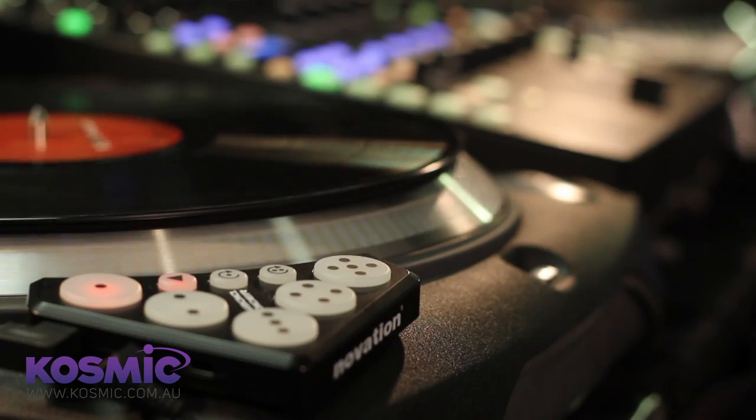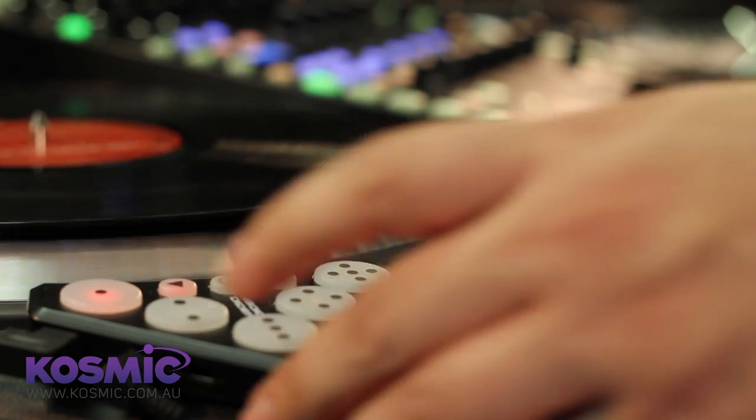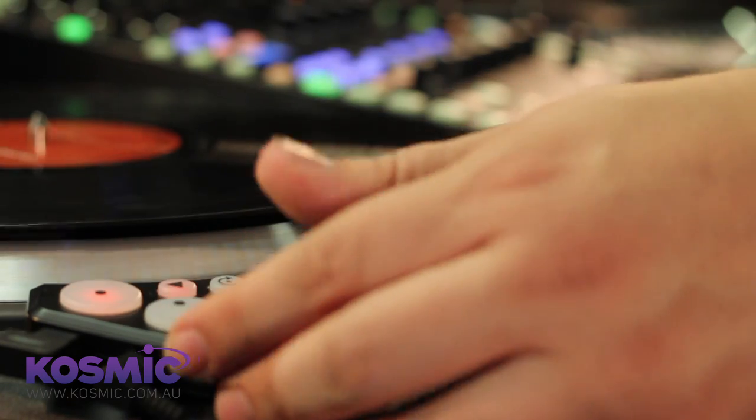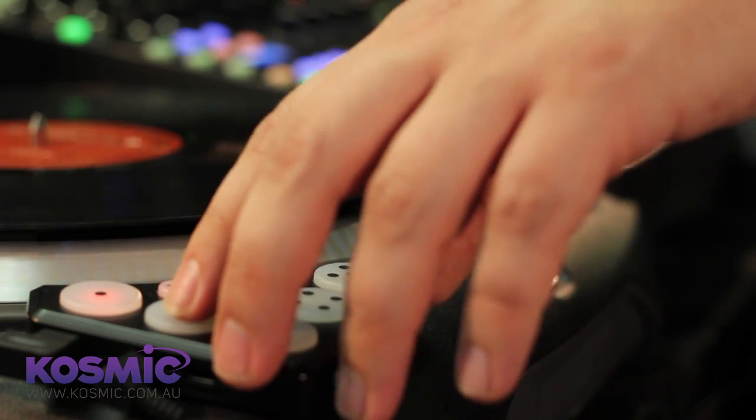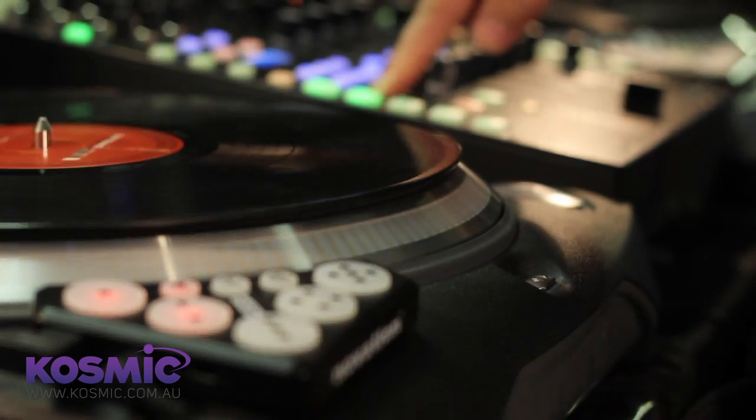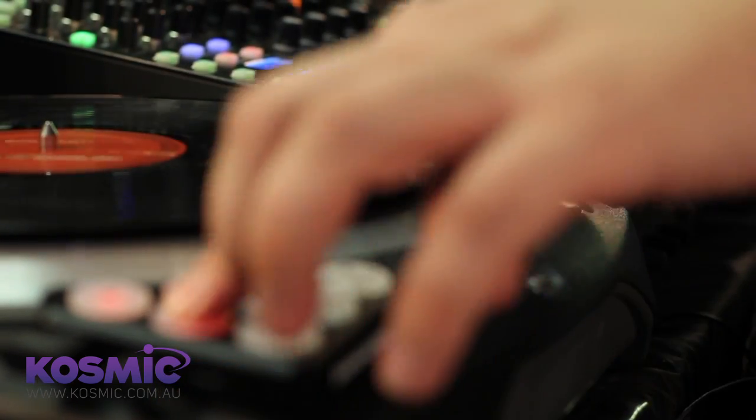Delete your cue point. Also, what's cool, if you have a Novation Dicer and you assign a cue point on the Dicer, it automatically comes up on the 68. You can either trigger it on the 68 or on the Dicer.